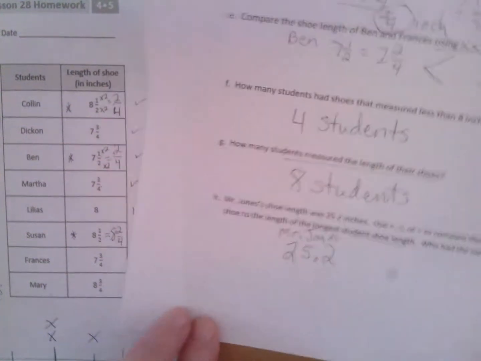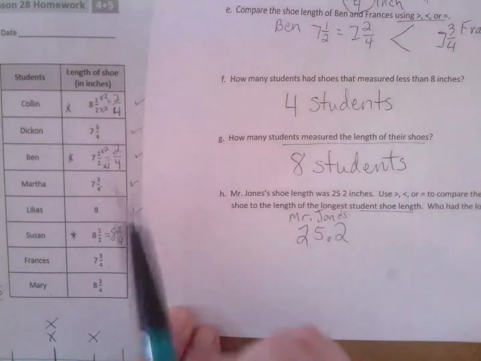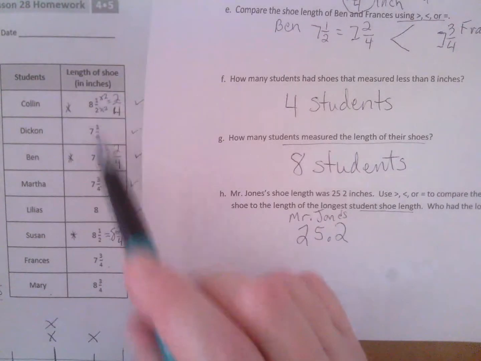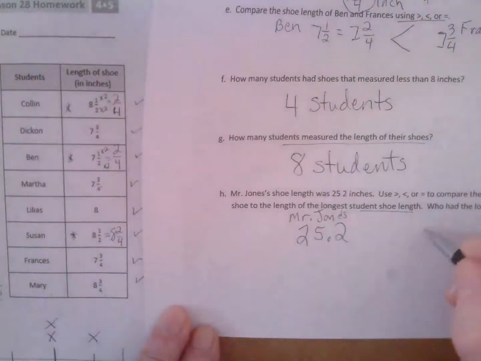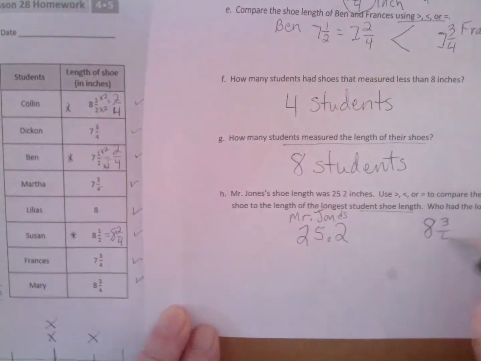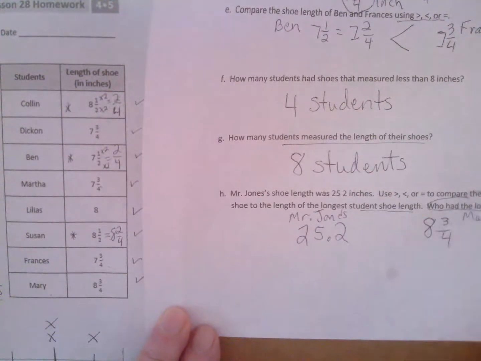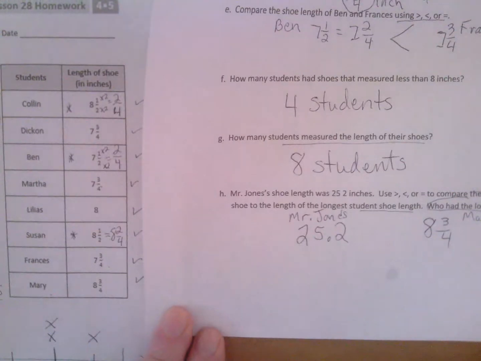So if I look at my chart, the longest student's shoe size was 8 3/4, and that was Mary. So we need to find out who had the longer shoe. So we have to compare these.